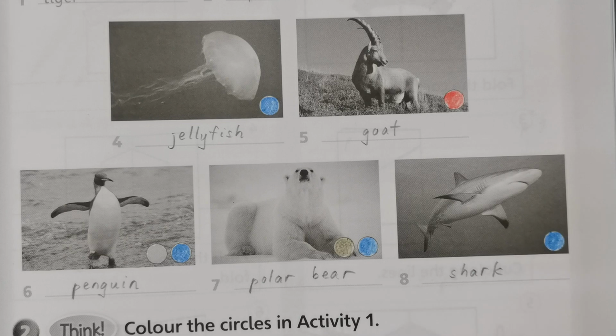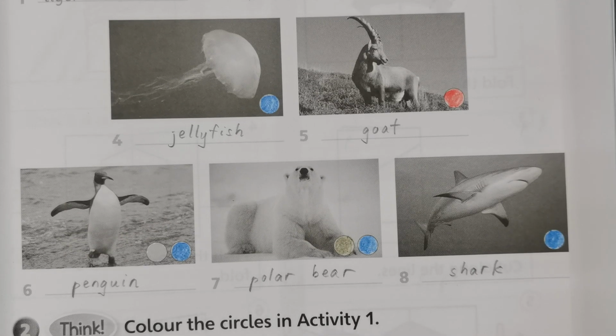So that's it for today. So we are on this Year 2 Super Minds Workbook on page 78 until page 79.